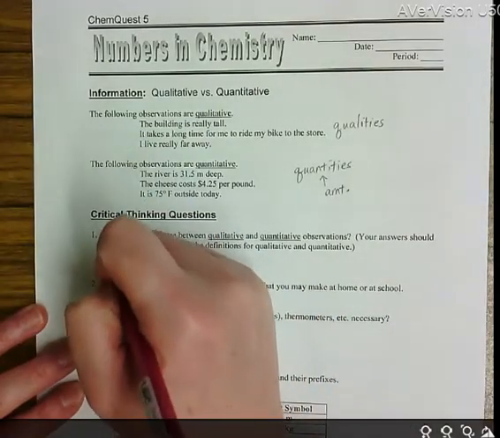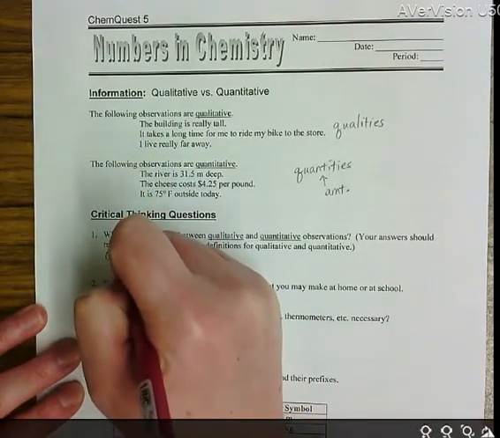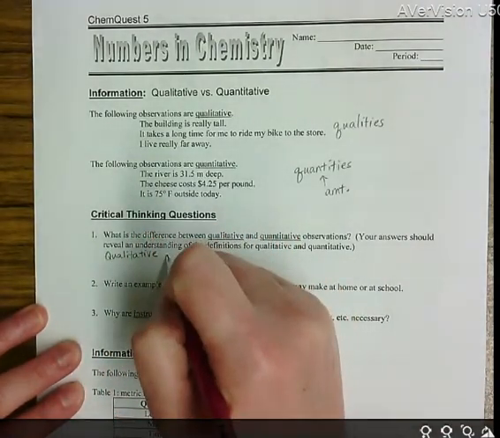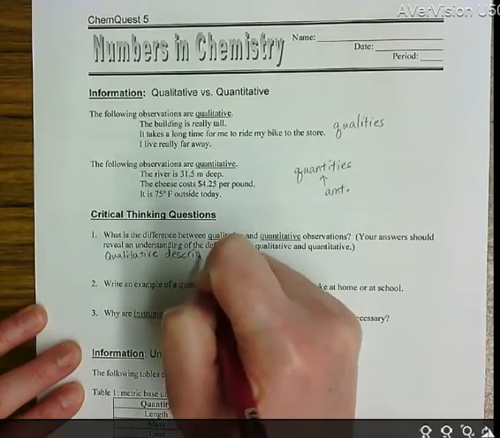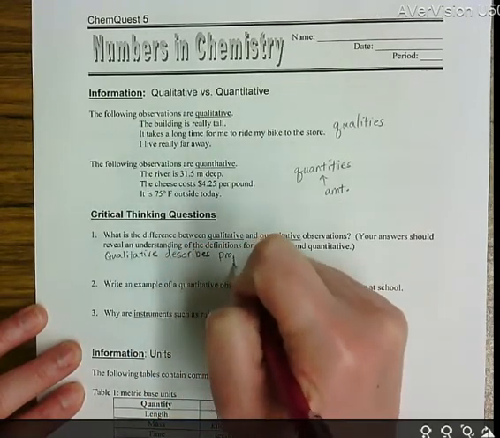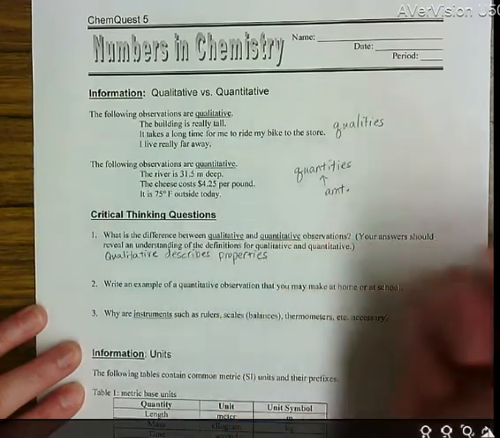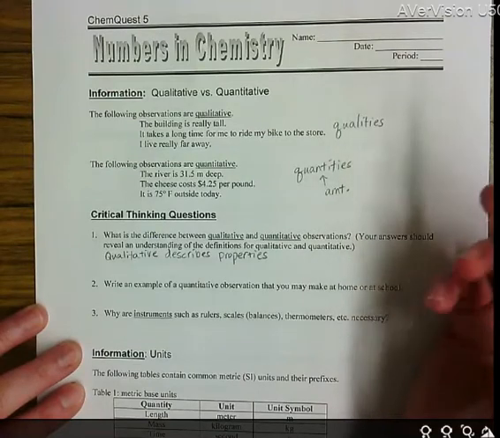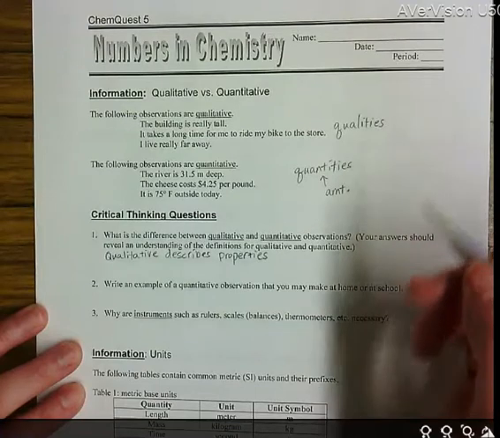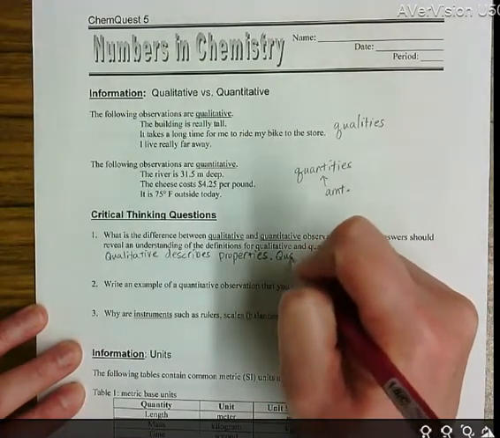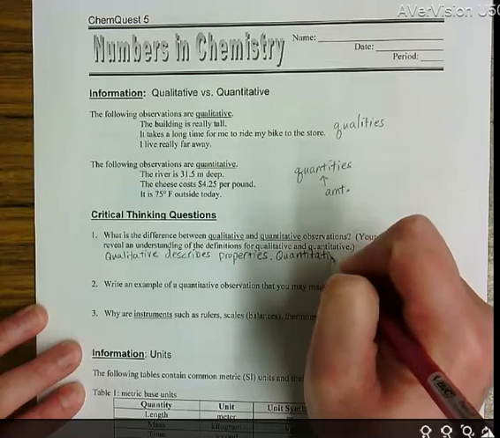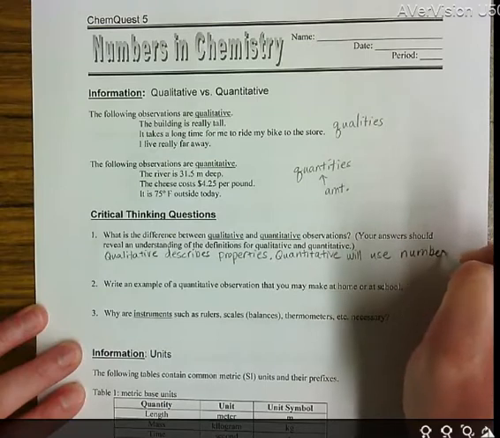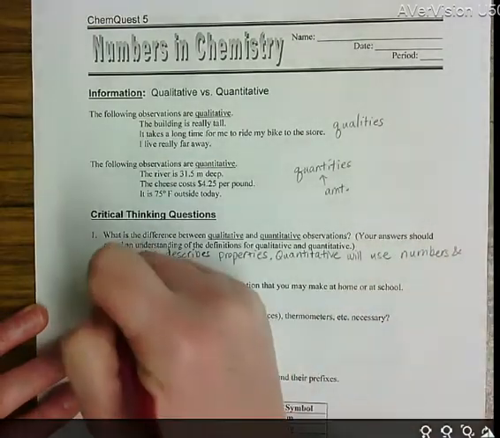So qualitative describes the properties. So again, that building's tall, or it takes a long time, or I live a long ways away. Okay. Whereas quantitative will use numbers and units.